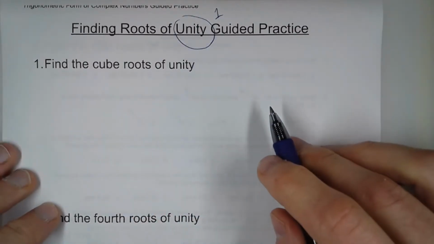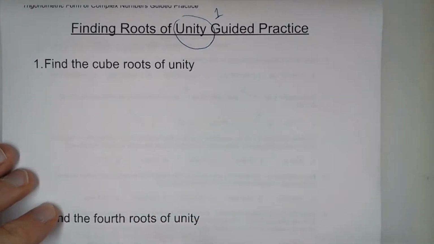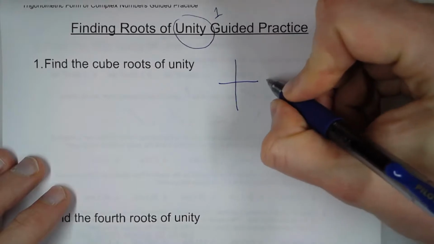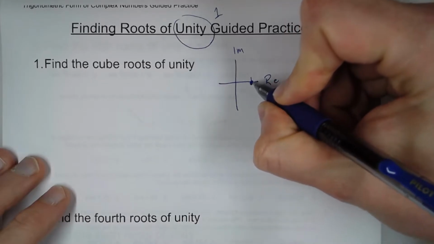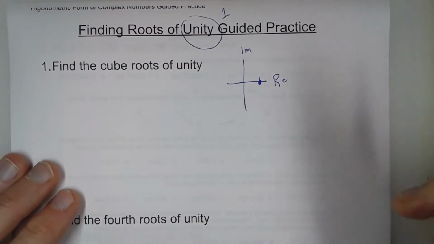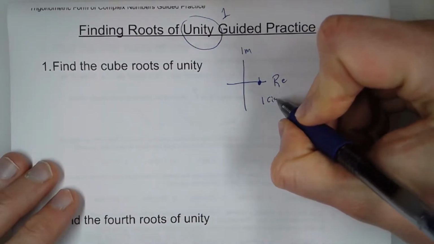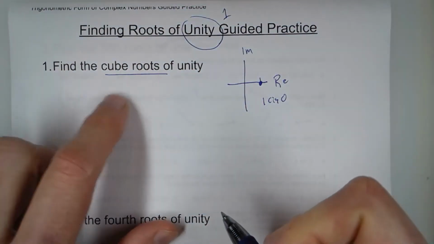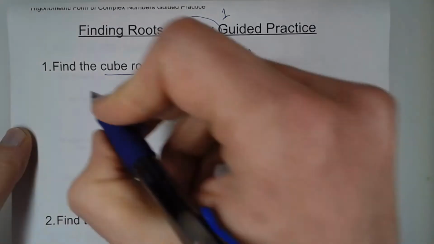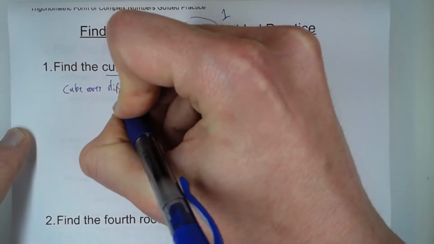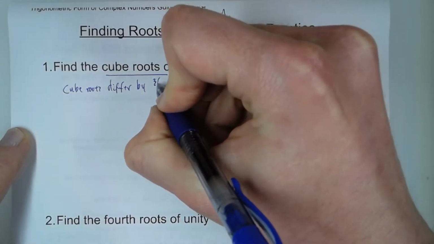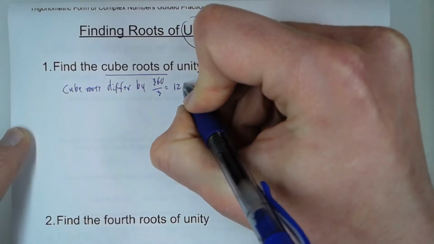Now, since we're finding roots, like we did in the previous video, we're going to write this in trigonometric form. The nice thing is, 1 is a very easy number to write in trigonometric form because it's right here. It's 1 unit away with an angle of 0. So 1 CIS 0. Now, since we're finding cube roots, that means there's going to be 3 answers. So cube roots differ by 360 over 3, which is 120 degrees.